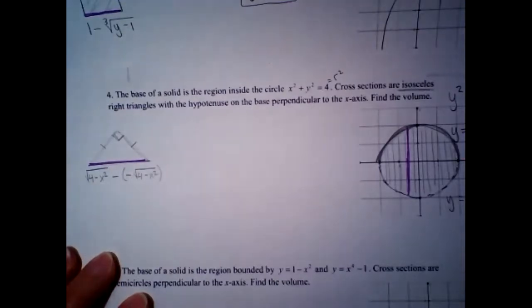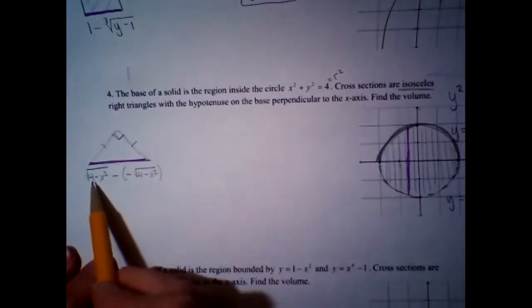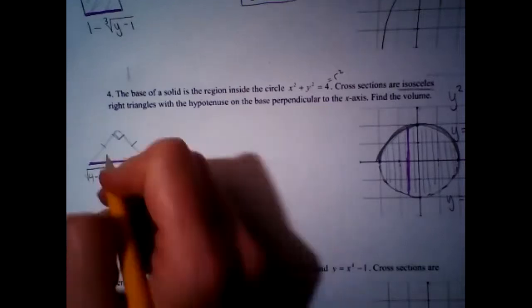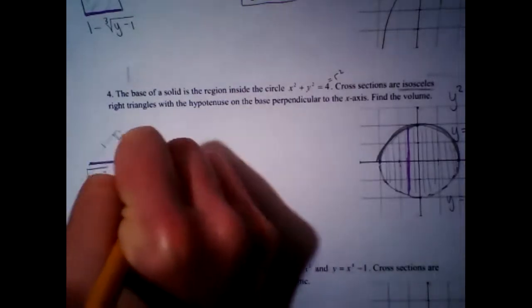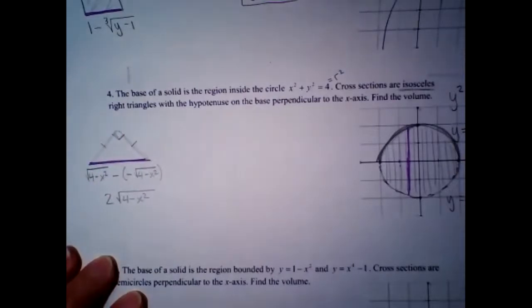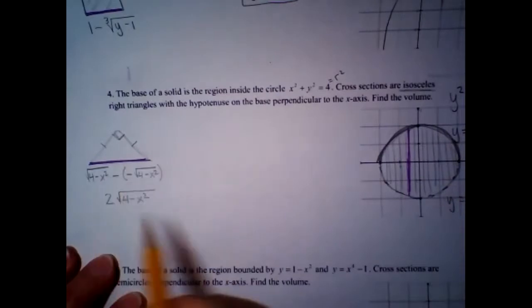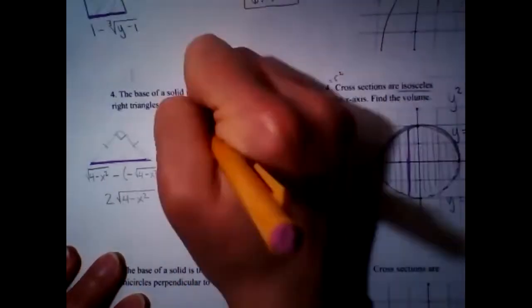Now that looks awful. I know you're like, oh my gosh, this is horrible. But the negatives cancel, so you're going to be adding. And one of them plus another one means that you have two of them. So it is 2 square root 4 minus x squared. So again, it was upper graph minus lower graph, negatives canceled, and we added them together, so we have 2 of them. So now we're ready to set up our integral.